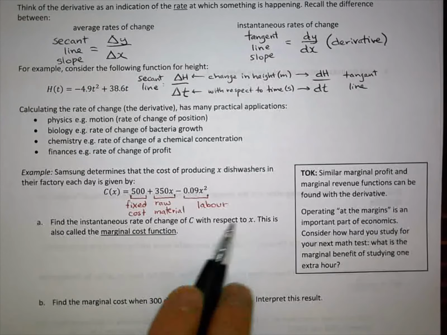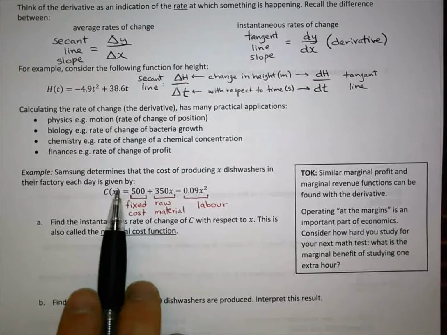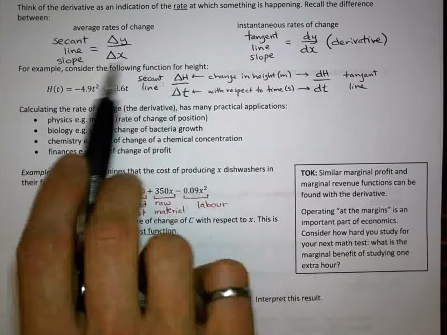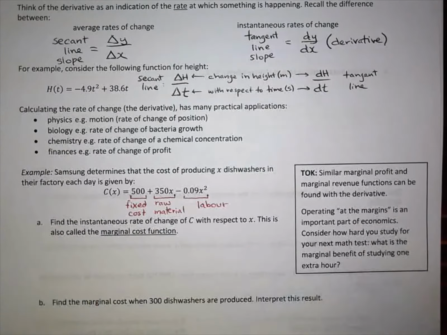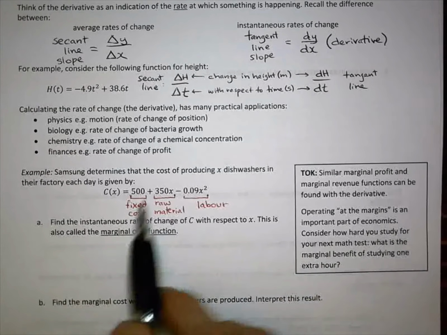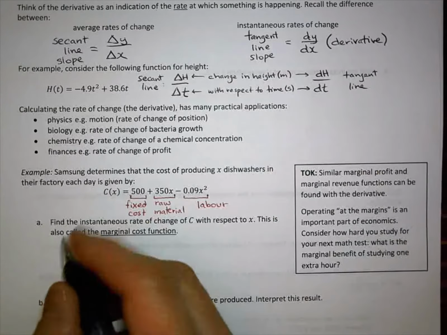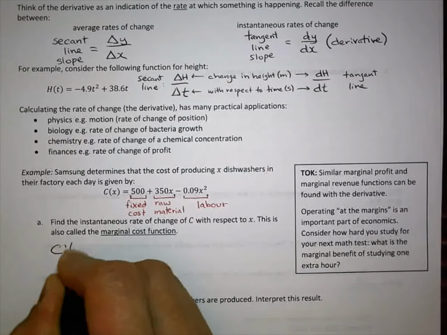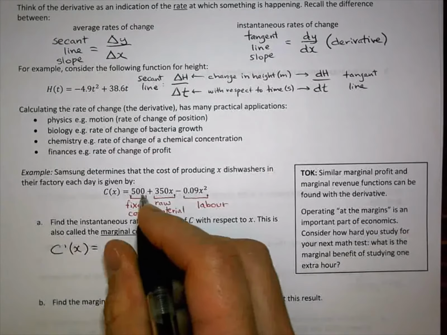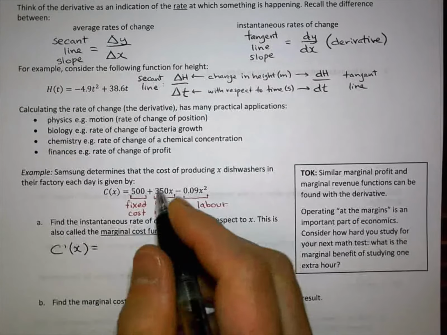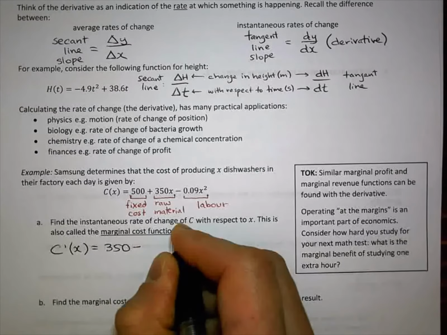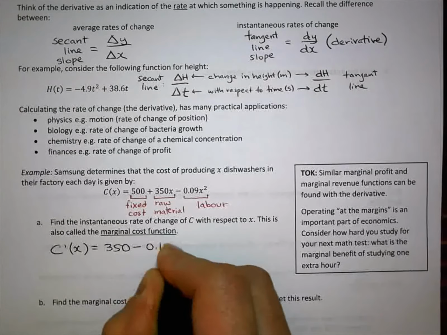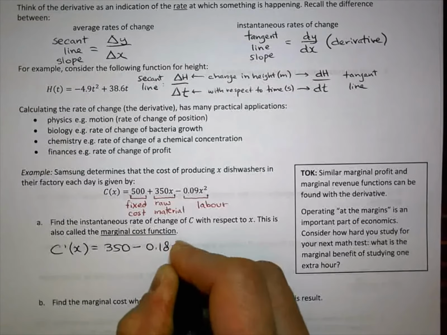With respect to X means that X is on the bottom, right? According to what we did here. So we're going to find the instantaneous rate of change. That is a nice way of saying find the derivative. So C prime at X is 500. Derivative of 500 is 0. Derivative of 350x is 350. And this is minus 0.09 times 2 minus 0.18 times x.